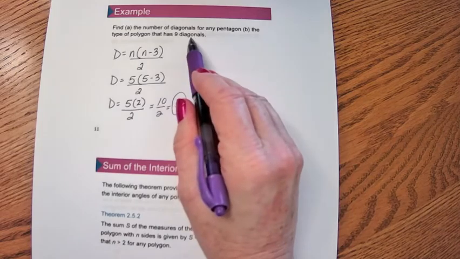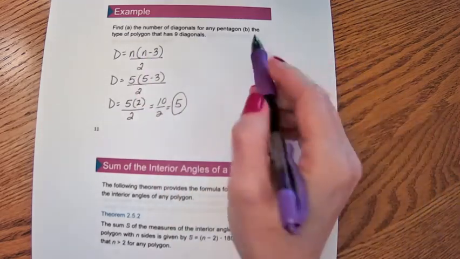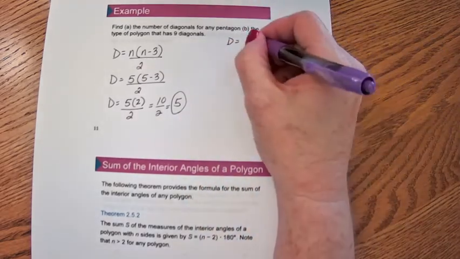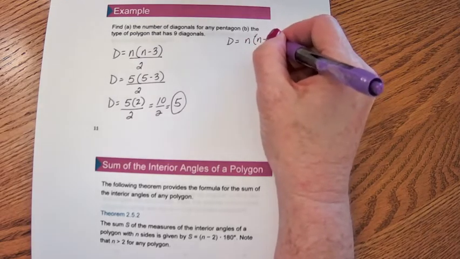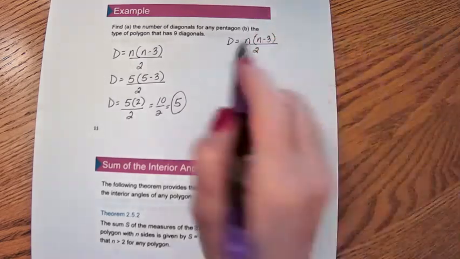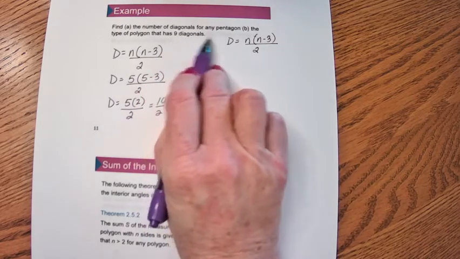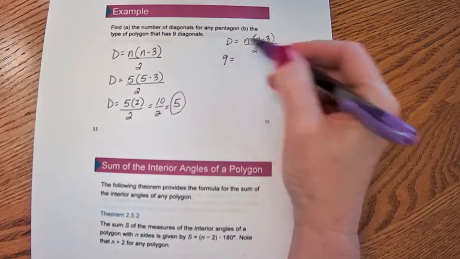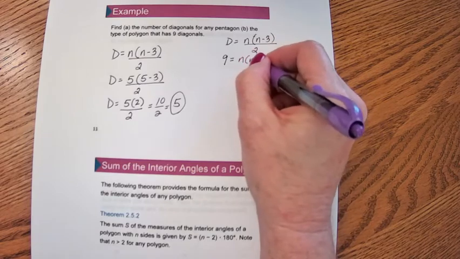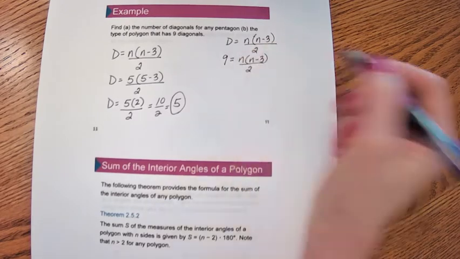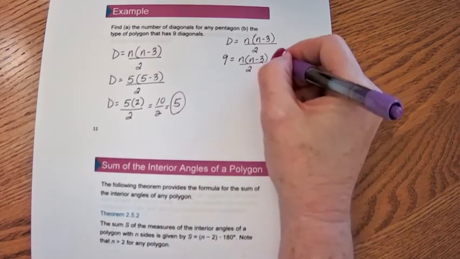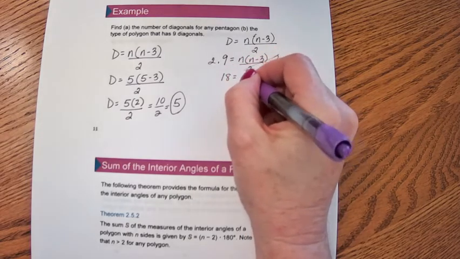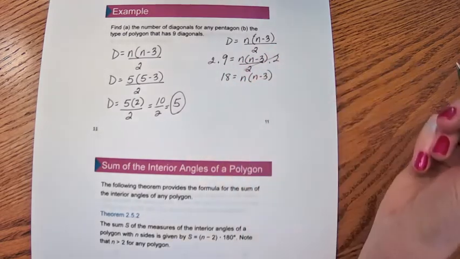How about if we're told how many diagonals we have and now they want to know how many sides it has? What type of polygon has 9 diagonals? Well, if the number of diagonals is going to equal the number of sides times the number of sides minus 3 over 2, and we are told there are 9 diagonals, I'm going to plug the 9 in for D. The number of diagonals is 9, and then I want to solve for n. All right, so I'm going to multiply both sides of the equation by 2 to get rid of that fraction. So 18 is going to equal n times n minus 3.